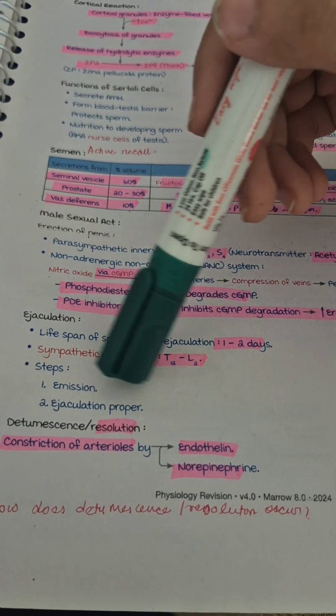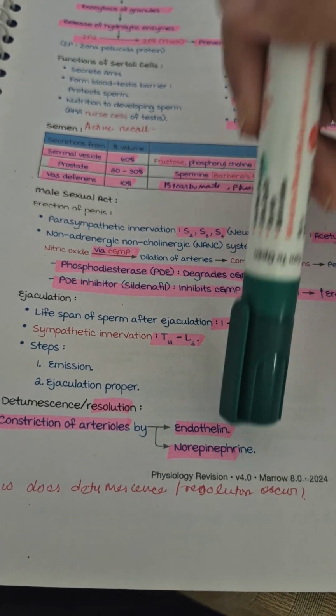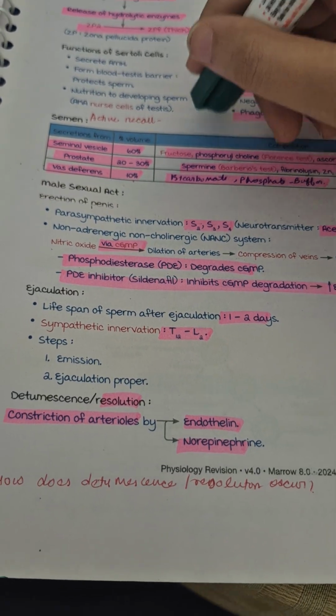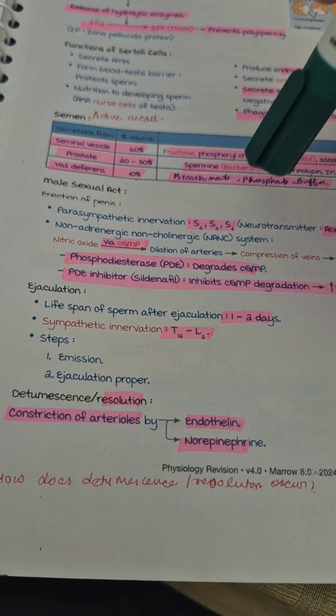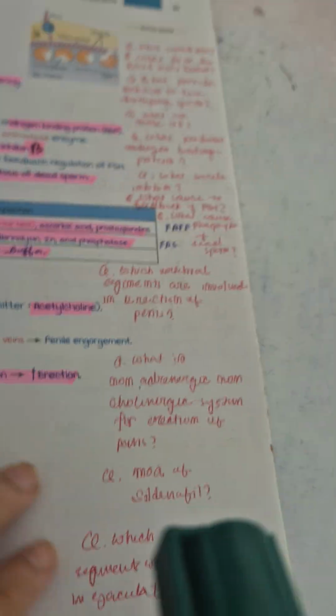Detumescence, or resolution, means the going away of the erection. It occurs via endothelin and norepinephrine, which cause constriction of the arterioles.